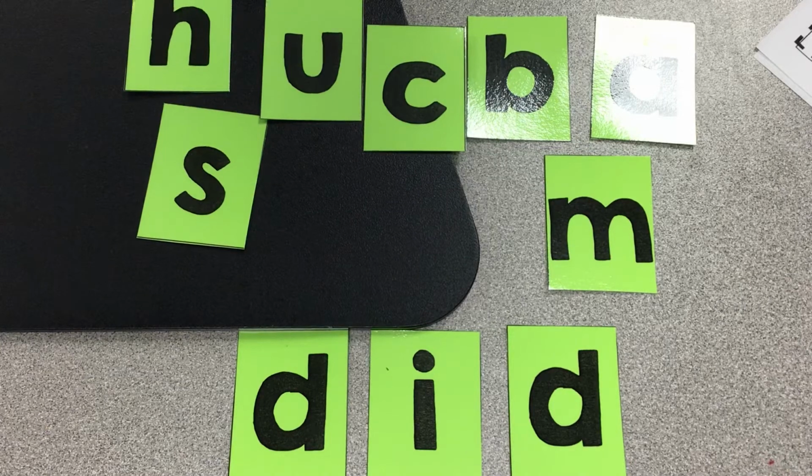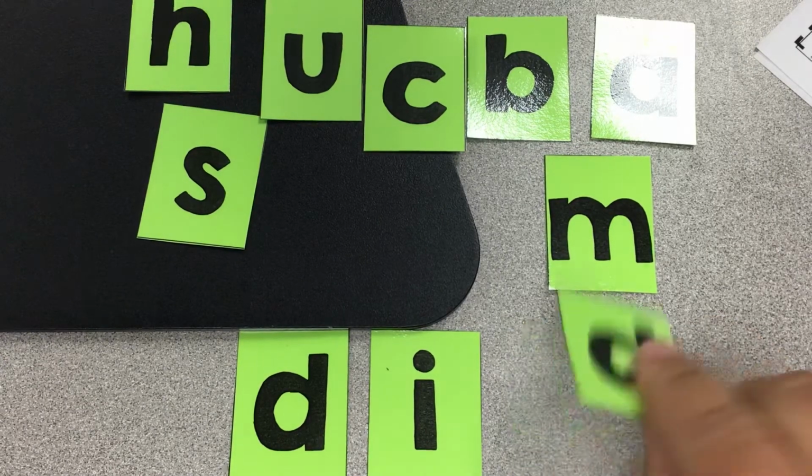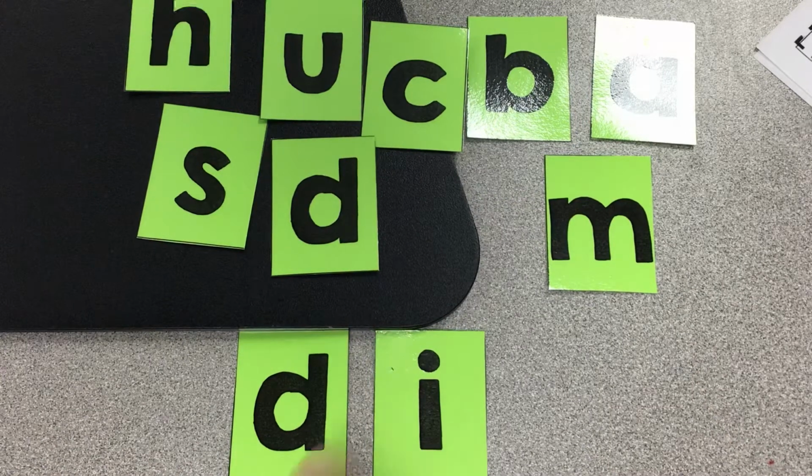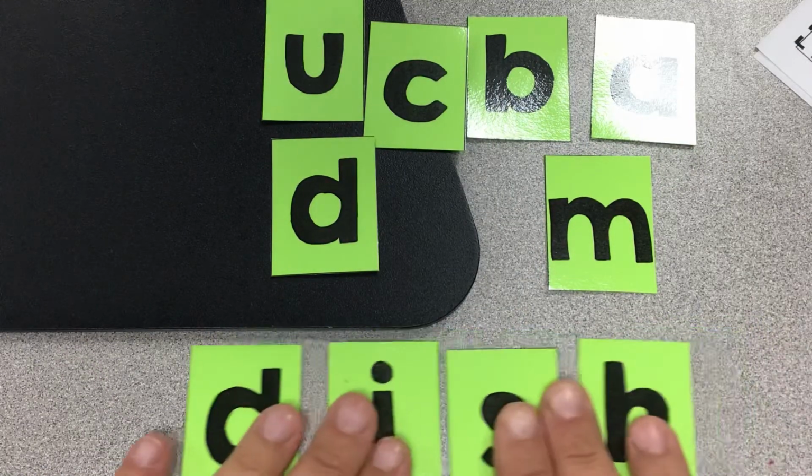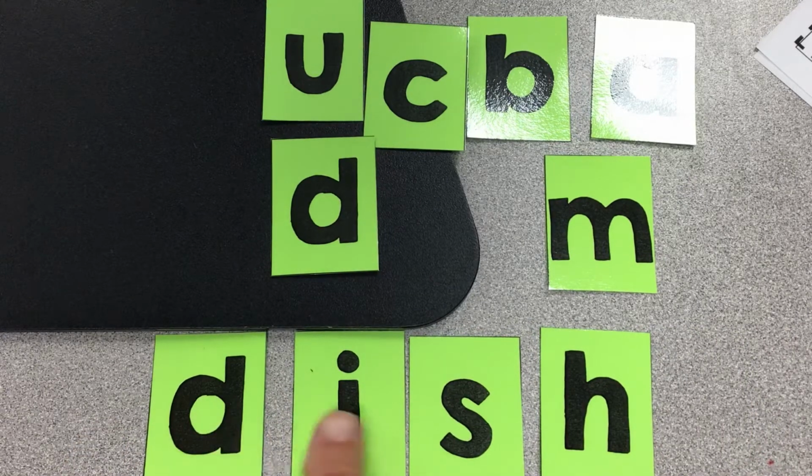Now, can you change the word did to the word dish? D-ish. Which letter do I need to take away? You said the D, you're right. D, I, S-H. Shh, there's our digraph. S-H. Dish. Now, can you change one letter in the word dish to make the word dash? Dash.